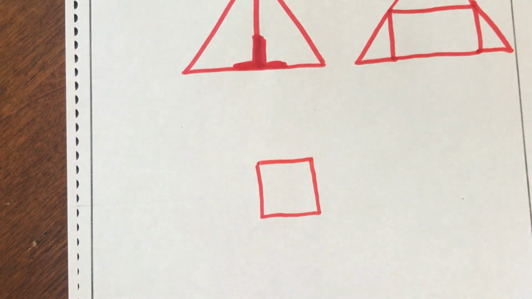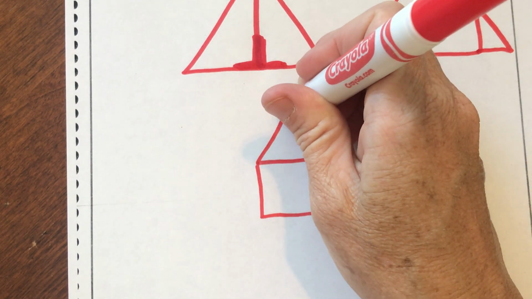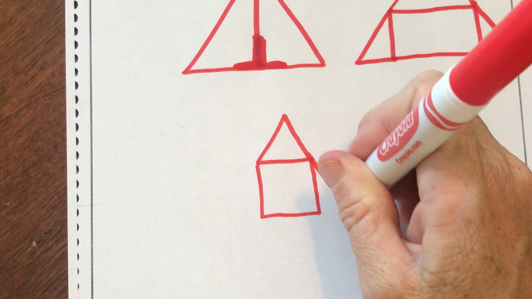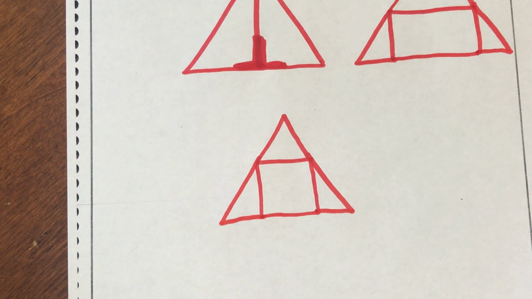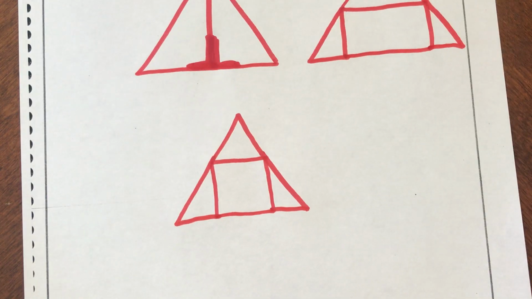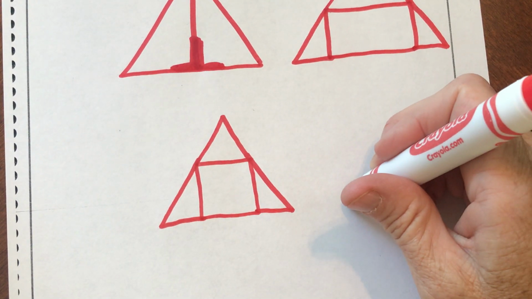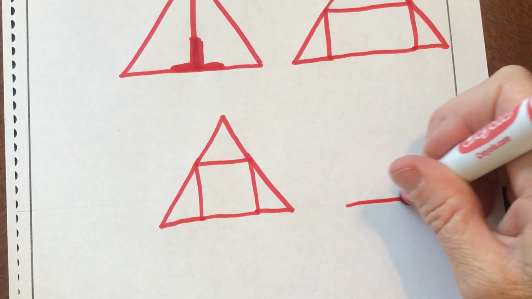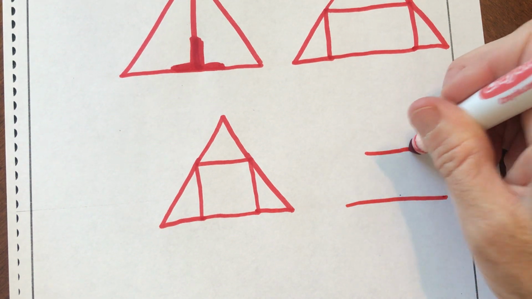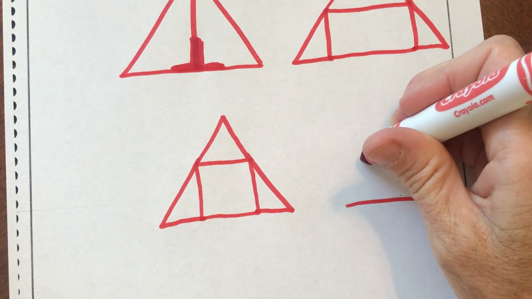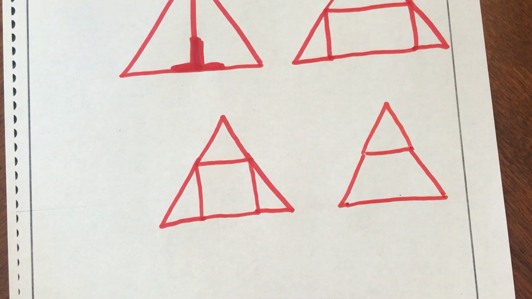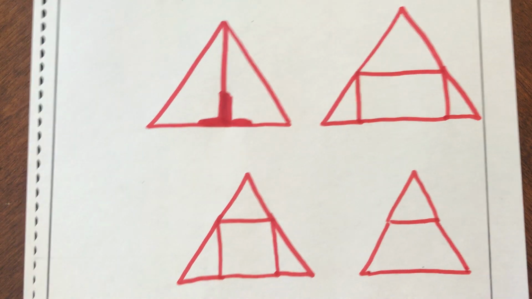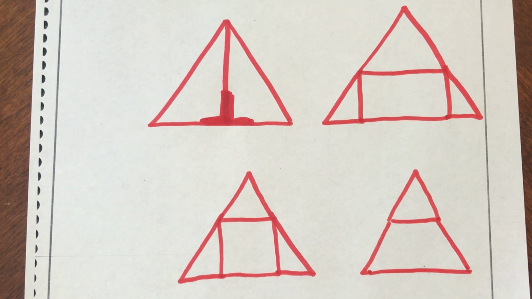I could have put a square with a triangle on top and triangles on the side. I also could have made a trapezoid. Remember, I start from the bottom. I could have made a trapezoid with a triangle on top. So there's lots of different ways I could have composed or made a triangle with different shapes.